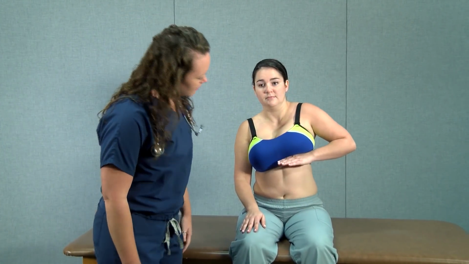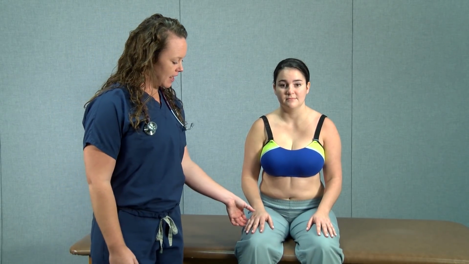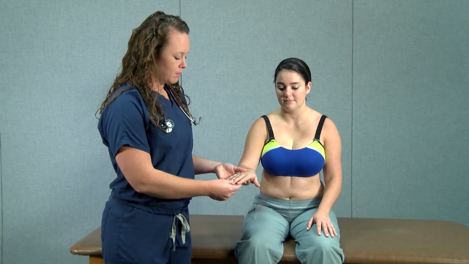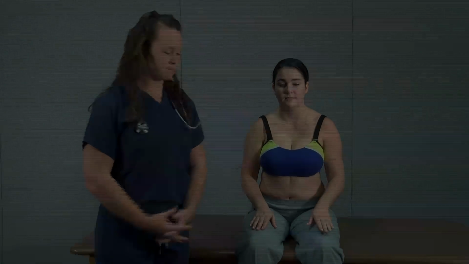I'll be inspecting the chest for pectus excavatum and carinatum. I'm looking for symmetry. I'm also looking at the apical impulse. Do you mind lifting your breast up for me? I'm looking for the apical impulse in between the fourth and fifth intercostal space, and I don't note any heaves or lifts. I'm going to be inspecting the skin for ecchymosis, any venous distension, any cyanosis, which I don't note. I'll be inspecting the nails for any clubbing, spooning, bow lines, any splinter hemorrhages. I don't note any cyanosis.